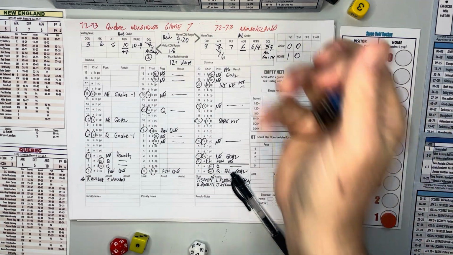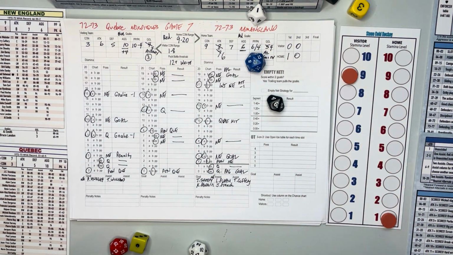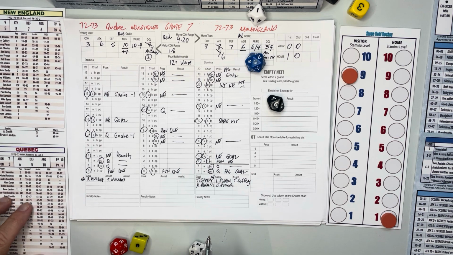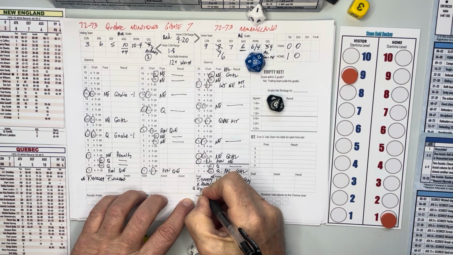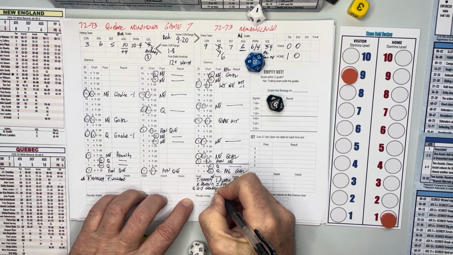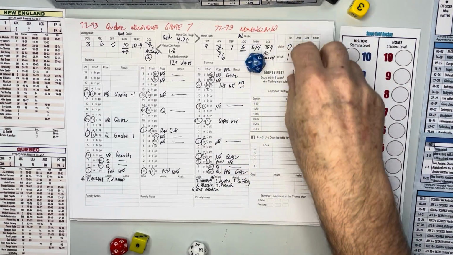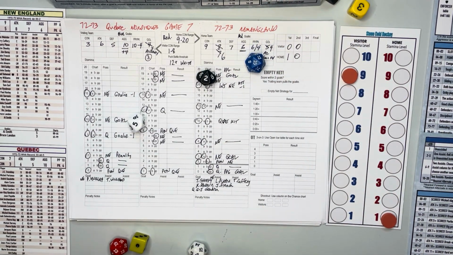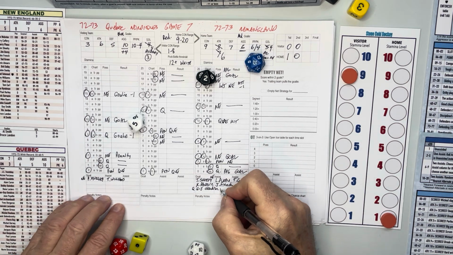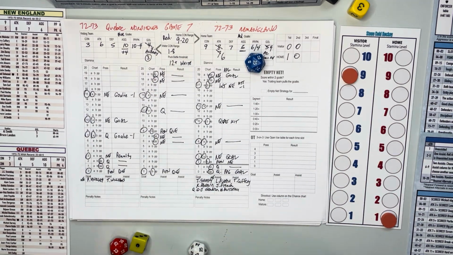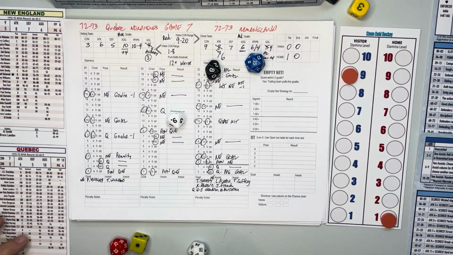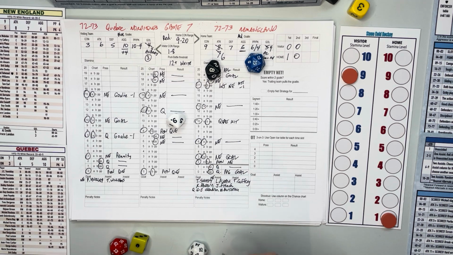Let's see how many assists we're going to get. We're going to get 2 assists. 15, 2 assists, random. The goal is scored by 61, Jean-Guy Gendron. So Quebec puts one in. Jean-Guy Gendron puts the puck in the net. The first assist is going to go to 25, Michel Parizeau. And the second one is going to go to number 89, which is going to be Frank Golombroski.